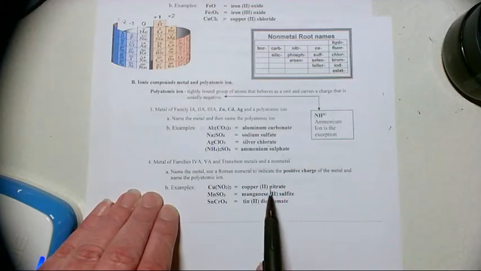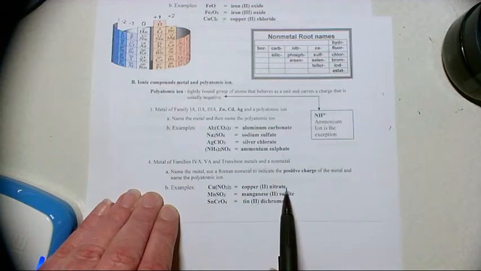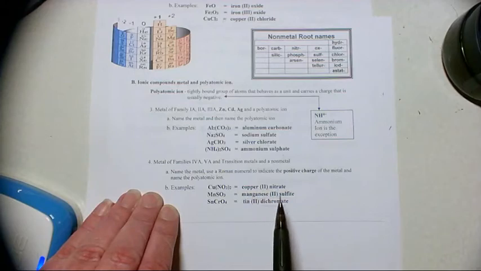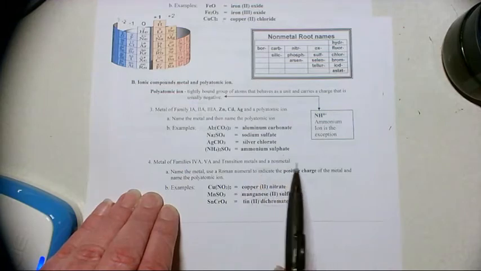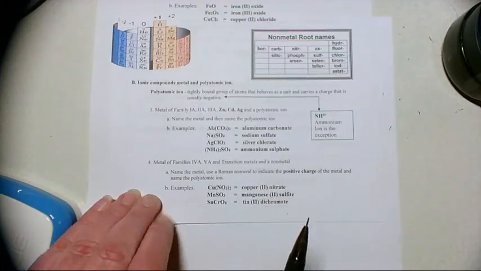So tin 2, copper 2, but the name of the polyatomic that we defined in the last video stays the same. So this is the exact same naming system as with the other ionic compounds. It's just now incorporating in our polyatomic ions.